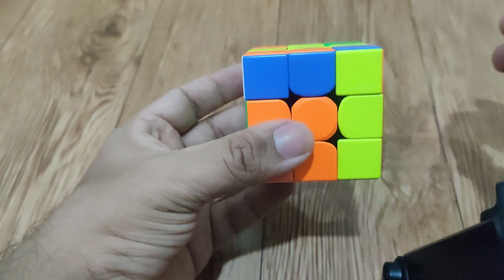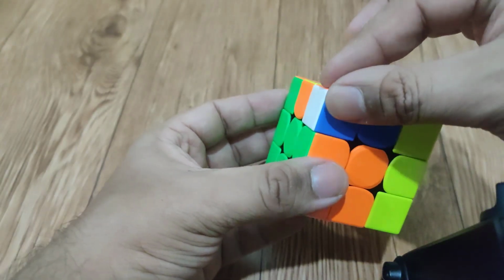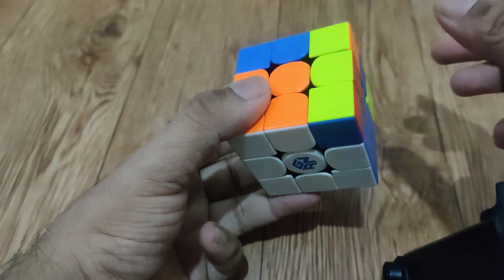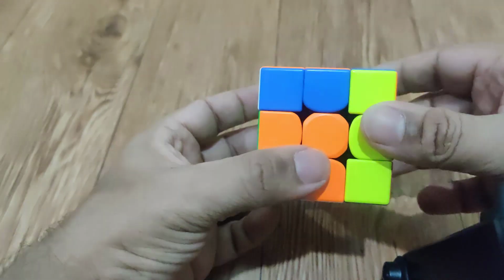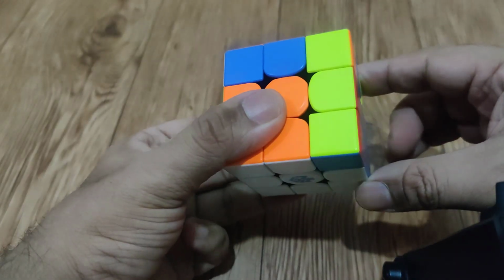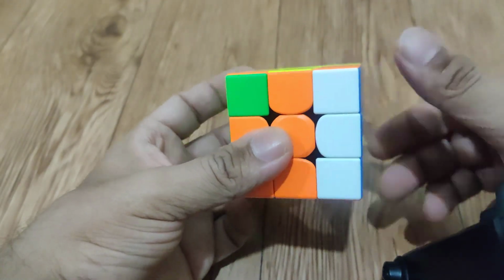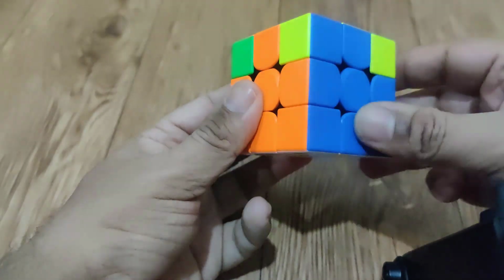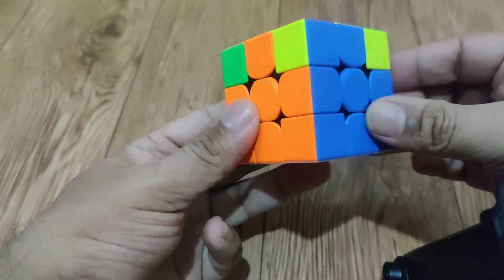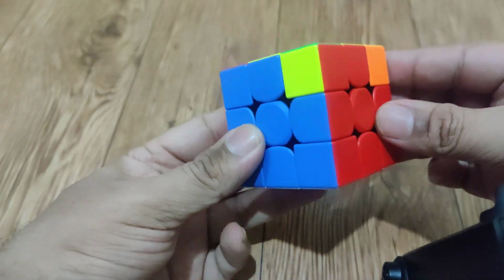So you just have to do U once. Now you have to insert this out here to solve this cube. It's very easy because I've showed you many times. All you have to do is do R, just match the pair and insert it. Congratulations, you just solved all the 4 pairs using just one case that I showed you.